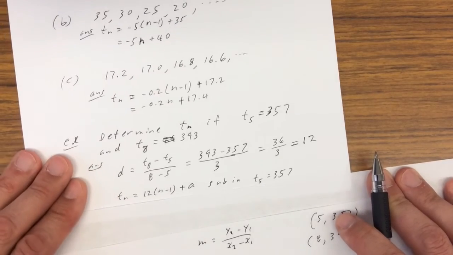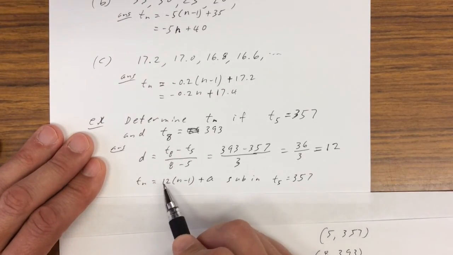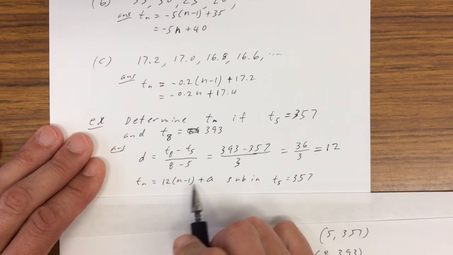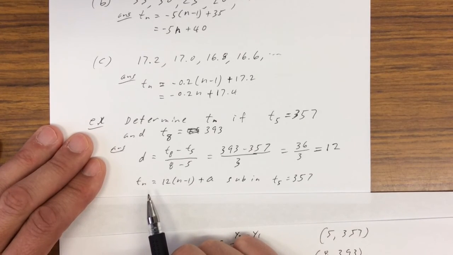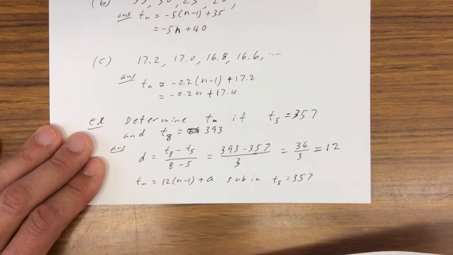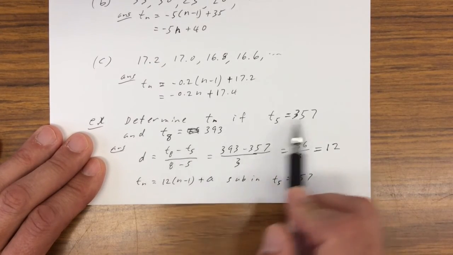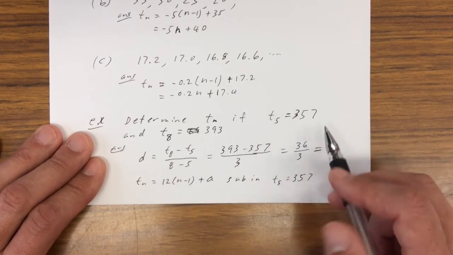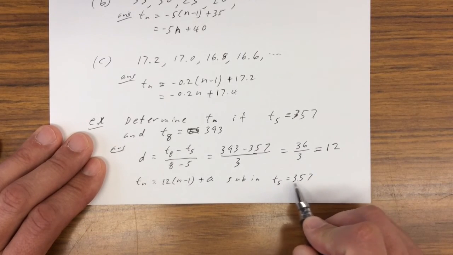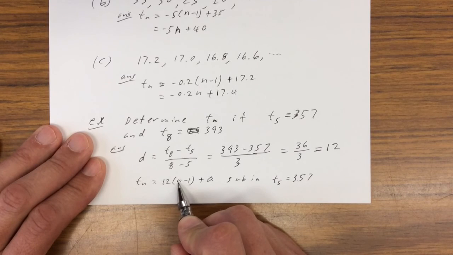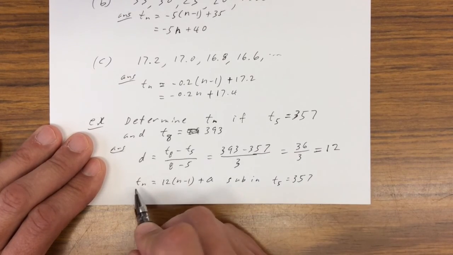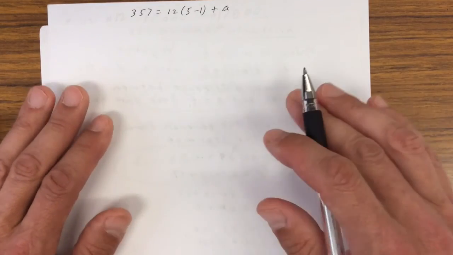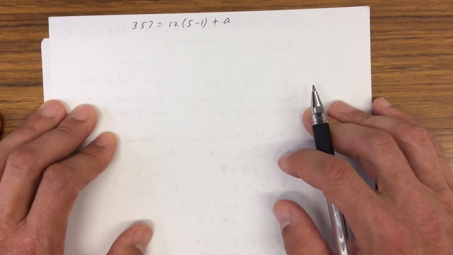So now you've got this much. You've got Tn equals 12 times n minus 1 plus a. Got the common difference, but you don't have a. So how do we do that? Well, we can take any of the points that we've been given, the terms that we've given, and sub it in to find a. So for example, T5 equals 357. So you can take the 5, sub it in for n, and the 357, sub it in for Tn. And then all you have left to find is the a. Okay, so this is very similar to how we would do equations of lines, getting the equation of the line from a point and a slope.